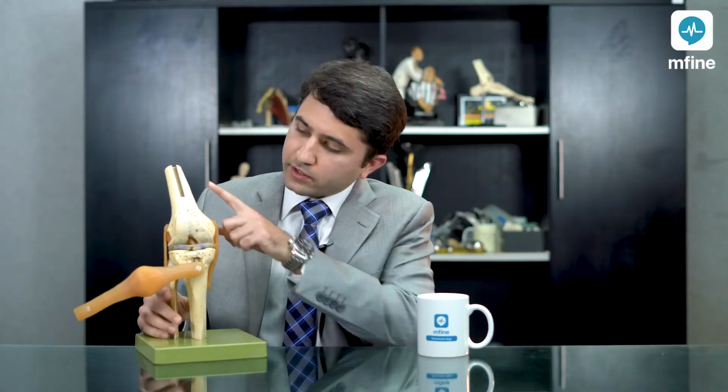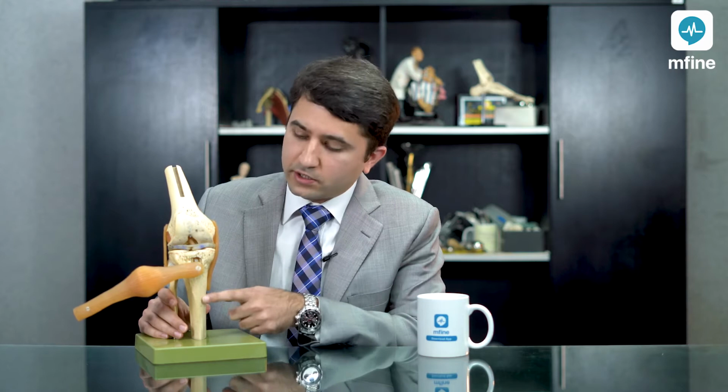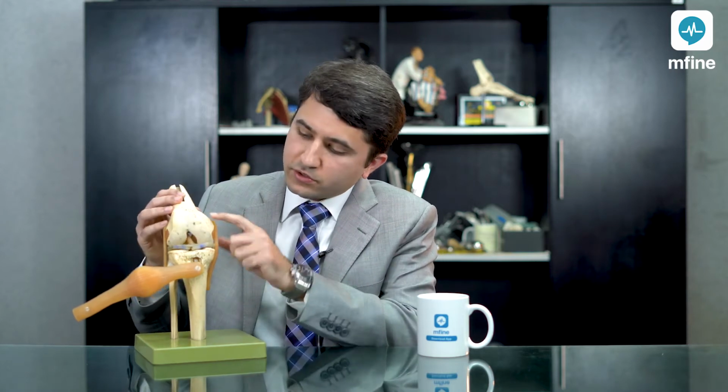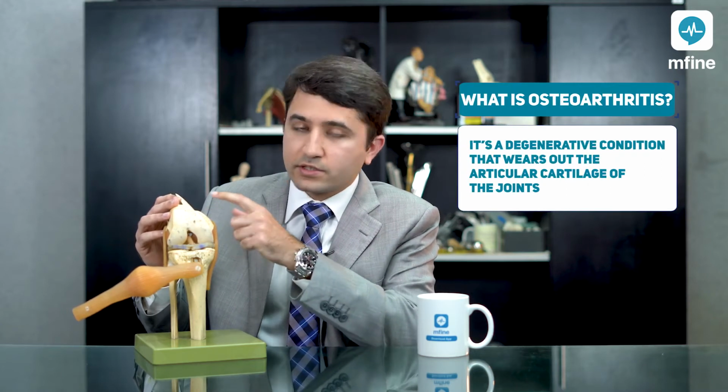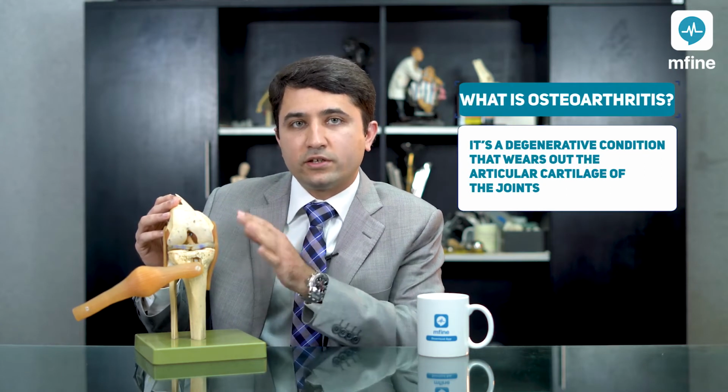Today I will be talking about osteoarthritis and some of its causes and symptoms. So, if this is the knee joint, that means the thigh bone called the femur and the leg bone called the tibia, then this is your knee joint. Now, the knee joint has a covering layer called the articular cartilage, which is typically worn out in osteoarthritis. So, osteoarthritis is a degenerative condition which affects this covering layer, that is the articular cartilage of joints.